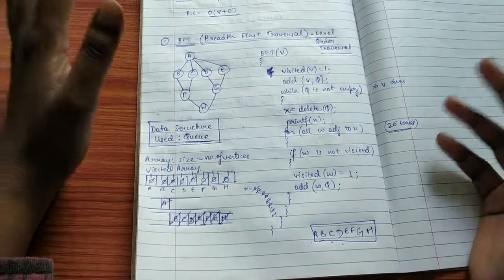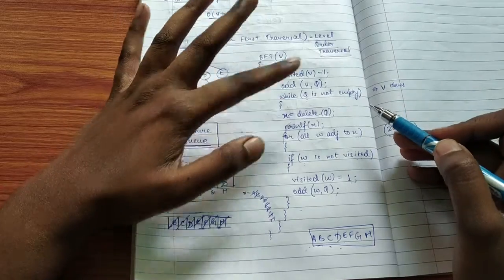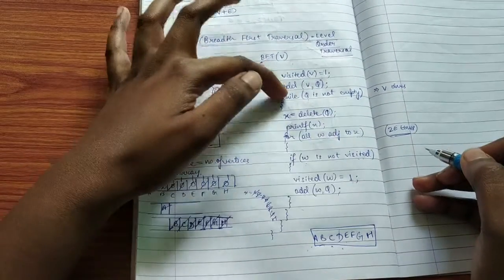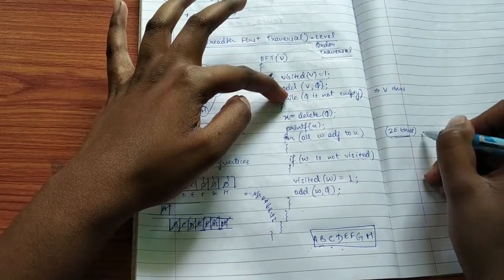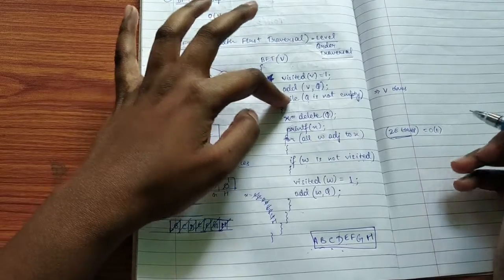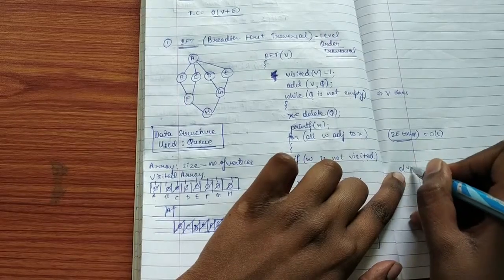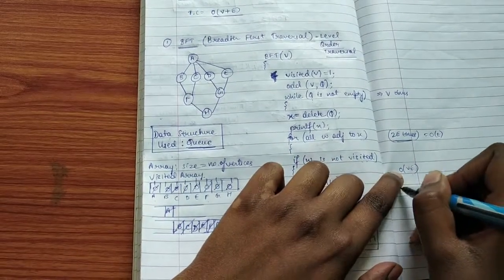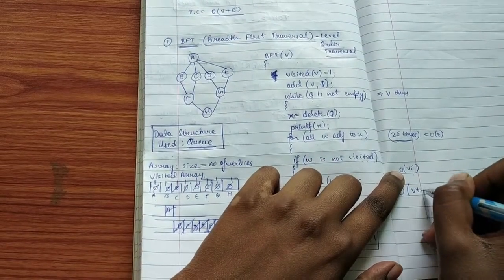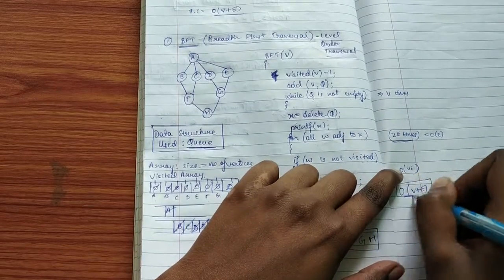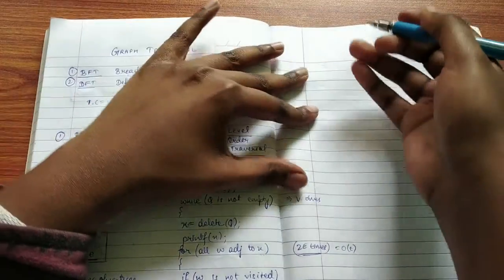So how we have learned that a loop within a loop, actually supposing if this runs V times and this is big O of E times, then because it is a loop within a loop, it should give big O of V E times. But we see that we have the time complexity as big O of V plus E. How does this happen? So let us just check what is happening.